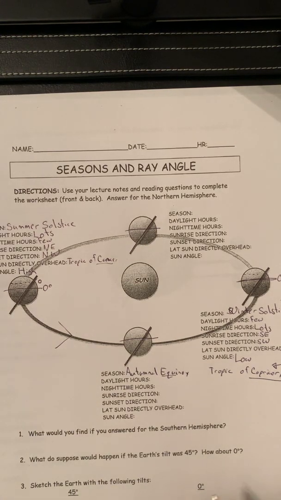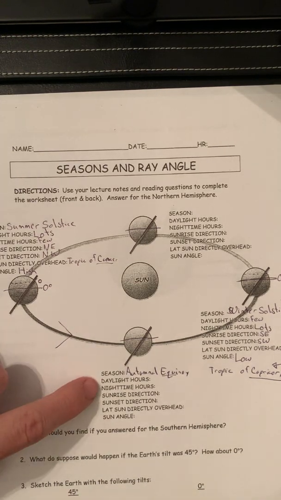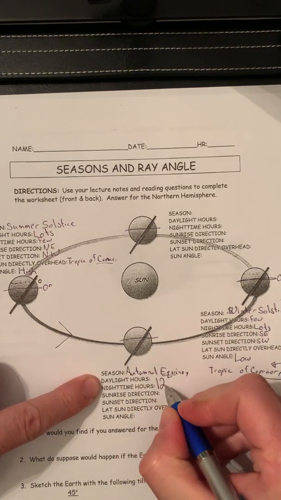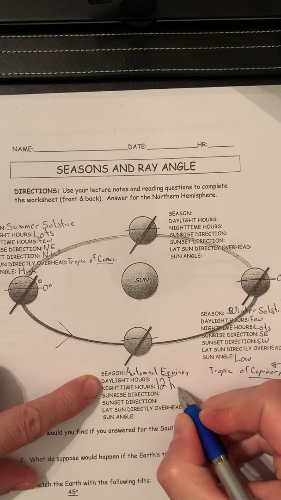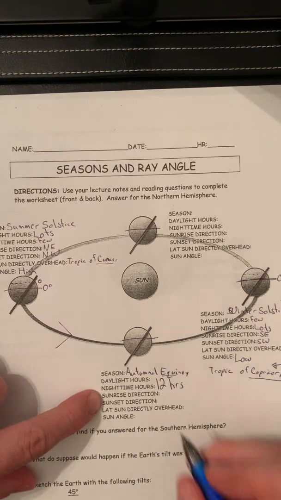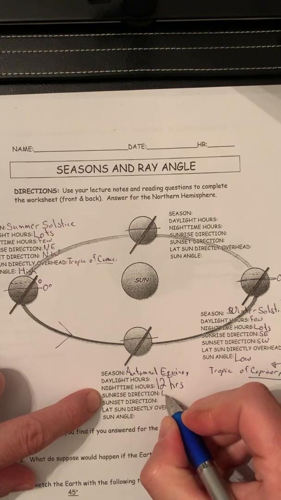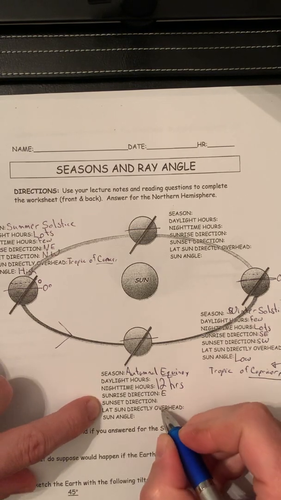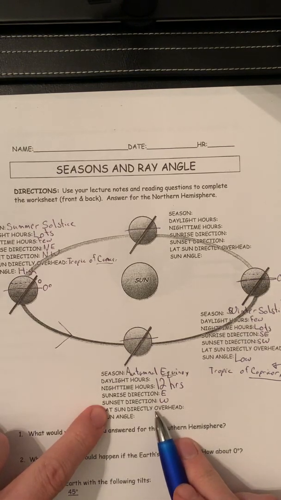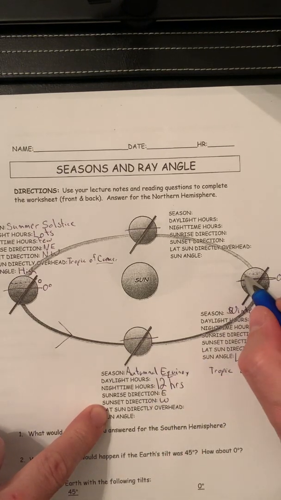You'll have 12 hours a day and 12 hours of night. So these guys, my daylight hours, my nighttime hours, I can fill in a numerical value. We're getting 12 hours of each. And this is where we say that the sun rises due east, or exactly in the east, and it sets exactly in the west. And if I go back to my little sketchy sketches here, right?